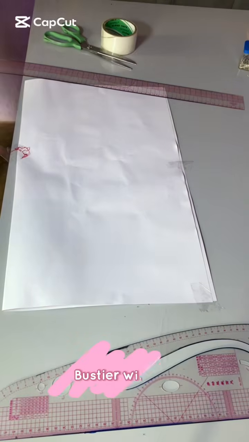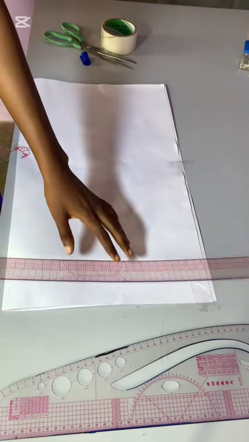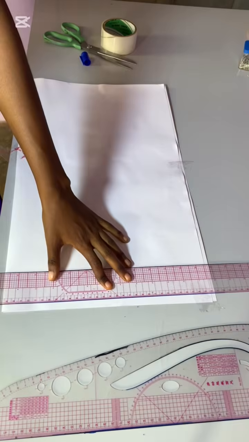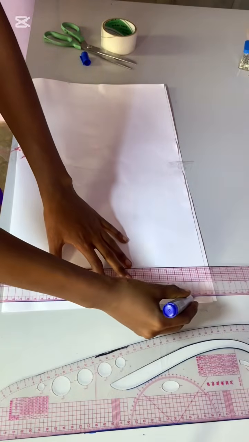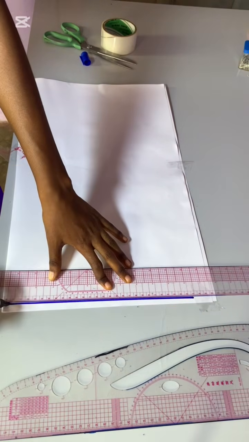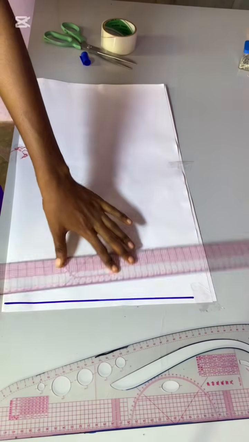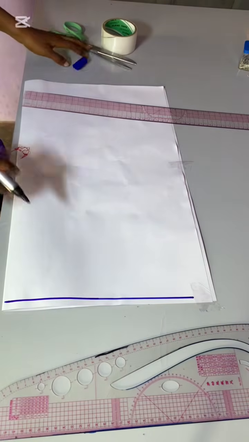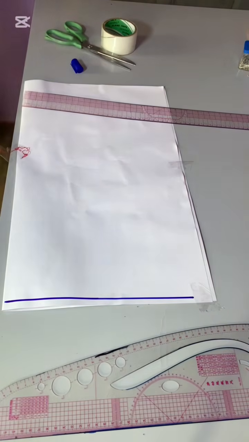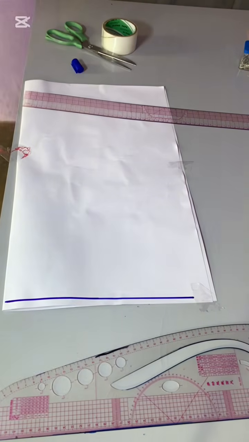Bustier with yoke. Here is how to draft your bustier with yoke. So you take your pattern paper, you fold it into two. The next thing for you to do is to mark your starting line. This starting line will guide you on where your measurements are to start from. So now after doing that, the next thing for you to do is to mark some certain measurements.